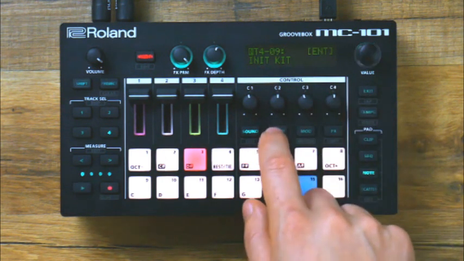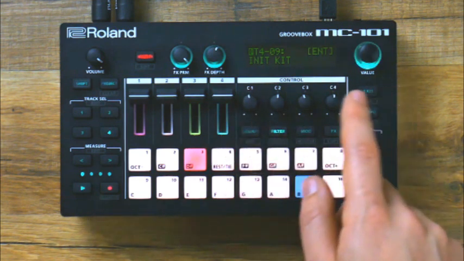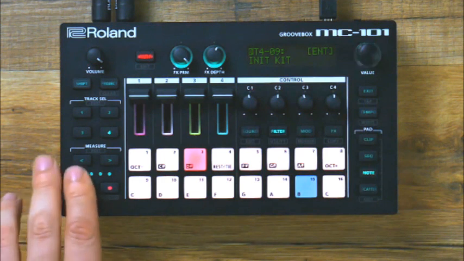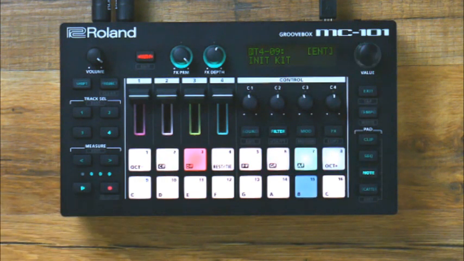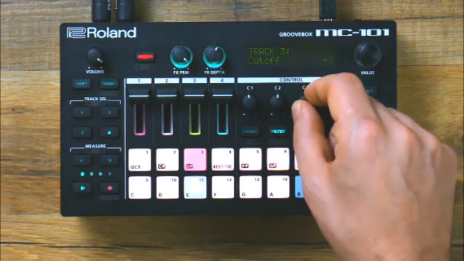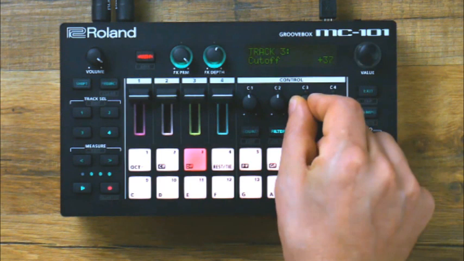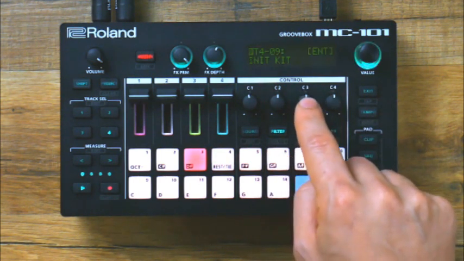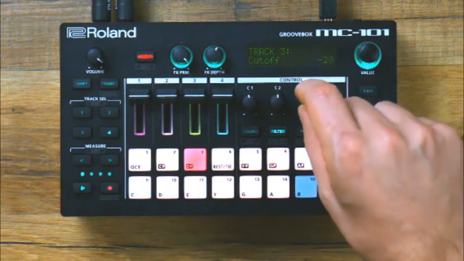If I hit filter, it's going to go to a different page where each track will have its own dedicated control assigned to it. So in practice, I can play the pattern, and then I have this arpeggio happening. And on the filter page, I have track 3's control knob assigned to the filter cutoff.